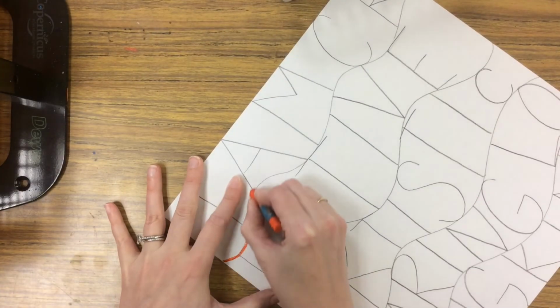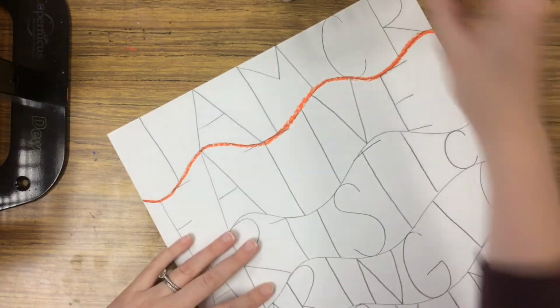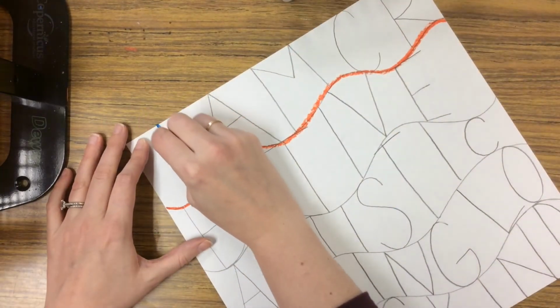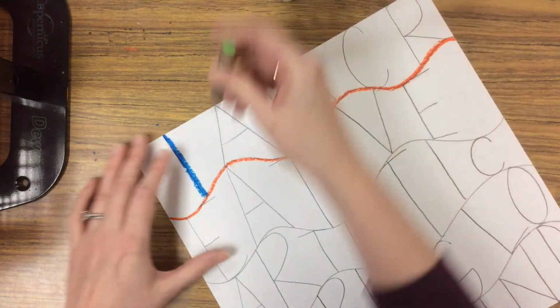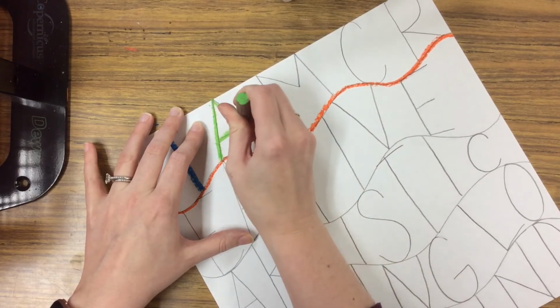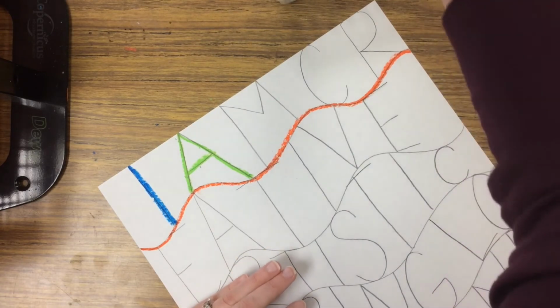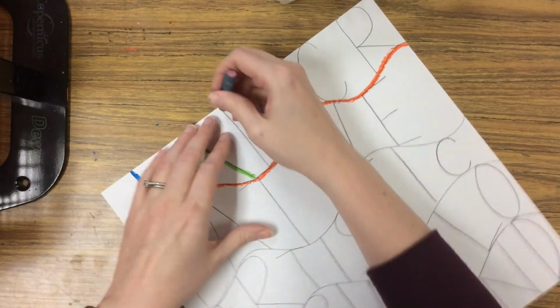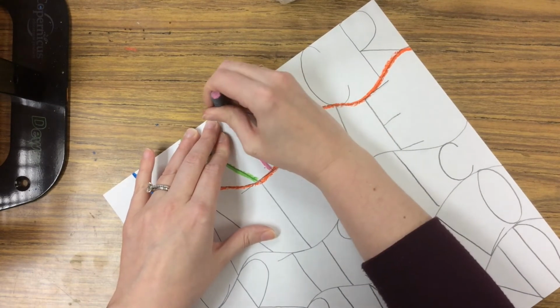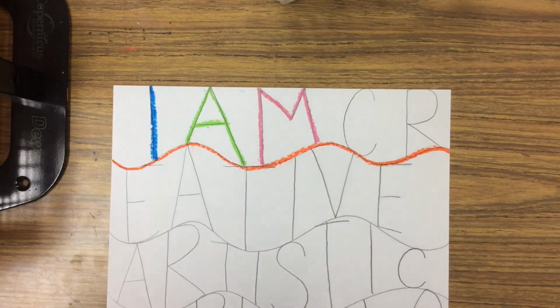So I'm going to start by tracing this line, and I'm pressing kind of hard so that it gets nice and bright and solid. And then when I go to each letter, I can change the color. And we don't want to color in because we're going to be painting, so you want to make sure you leave the rest of it white until we do that. All right, so I'm going to finish tracing all of my pencil, and then let's skip ahead.